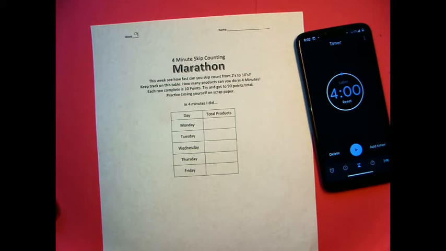I'm going to show you some strategies for learning some multiplication facts and doing your skip counting, but I want you to monitor yourself. Maybe you test yourself Monday, Tuesday, Wednesday, Thursday, Friday. Maybe you do it twice on Monday, but I want to get an idea of how many multiplication facts you can do in 4 minutes.